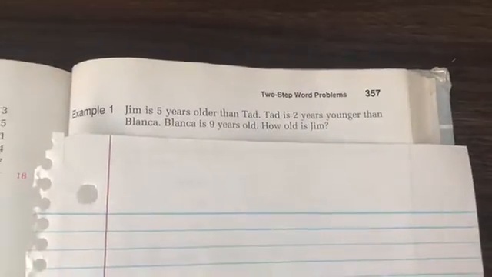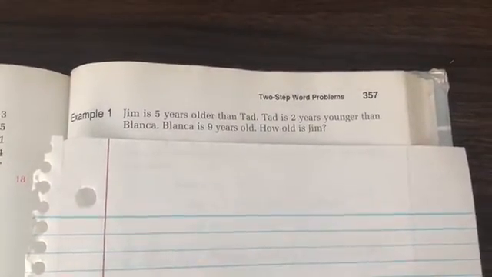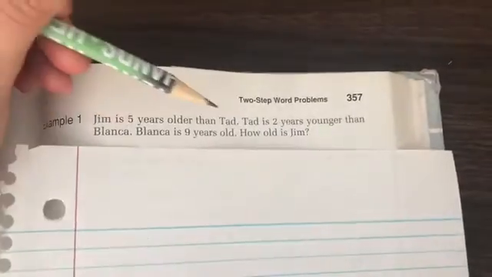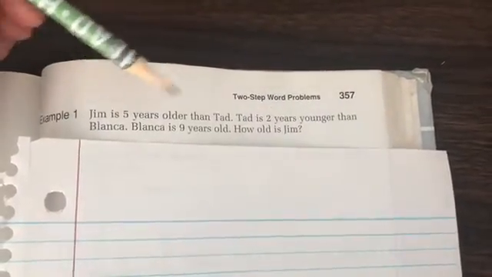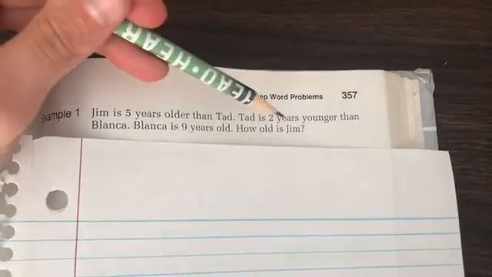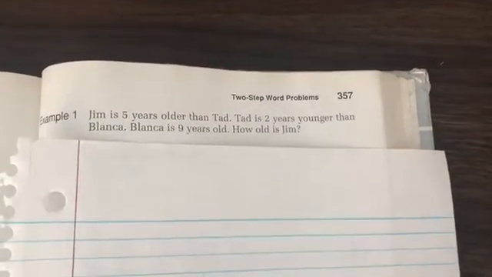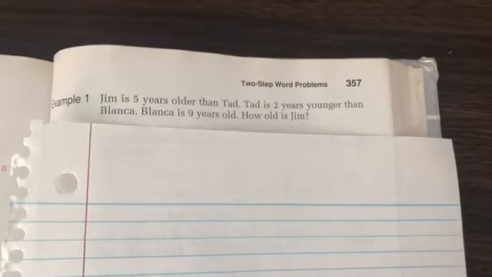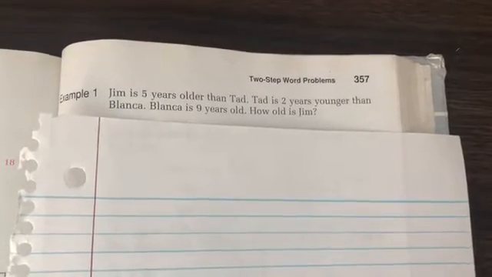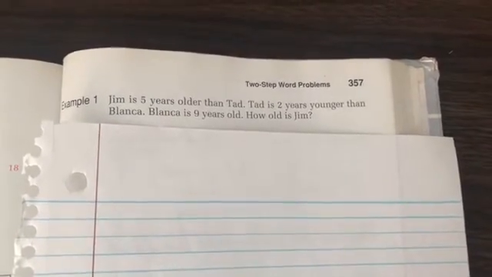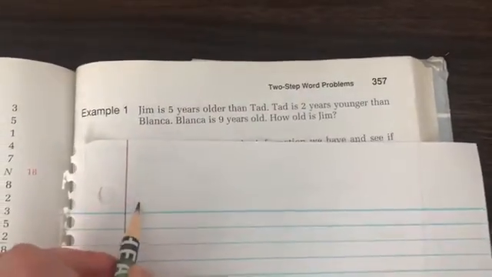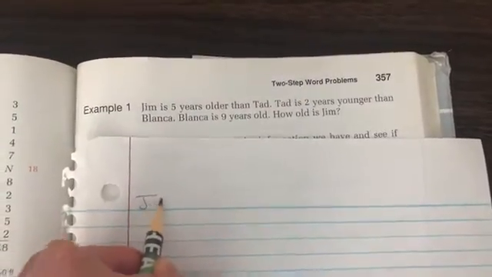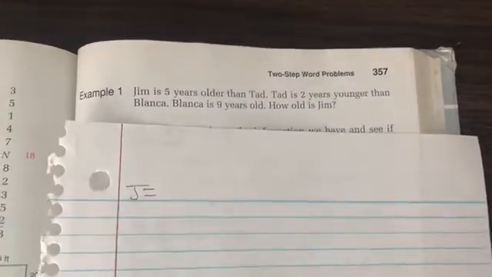So let's take a look at our first example problem in the book. It says, Jim is 5 years older than Tad. Tad is 2 years younger than Blanca. Blanca is 9 years old. So how old is Jim? Now, this problem gives us a lot of information. So we need to break it down to see exactly what it is telling us. First, it tells us that we want to know how old Jim is. So I'm looking for Jim's age. I want to know how old Jim is.